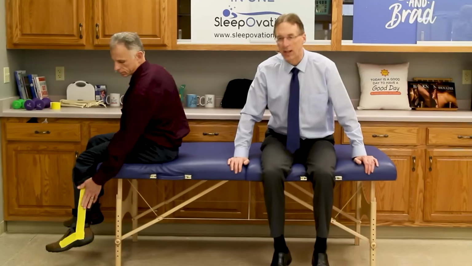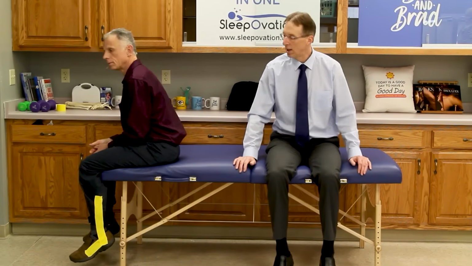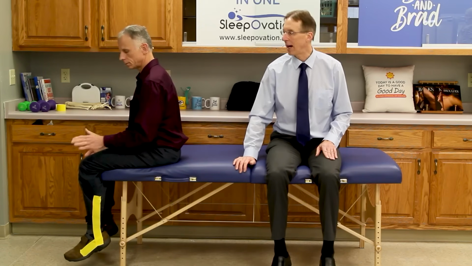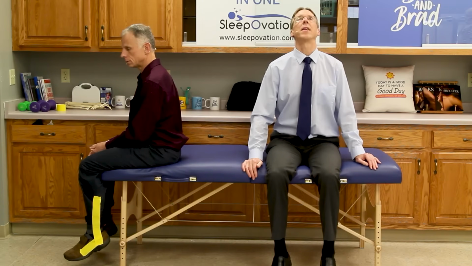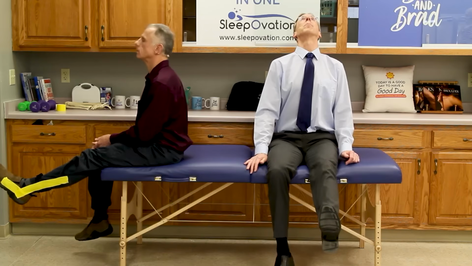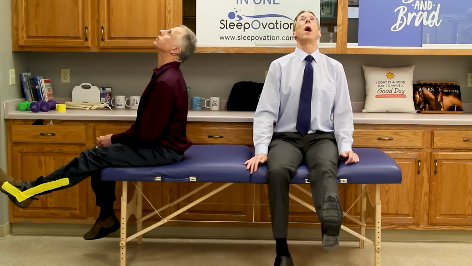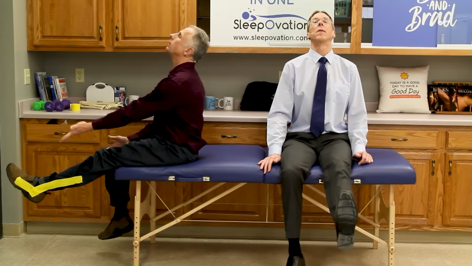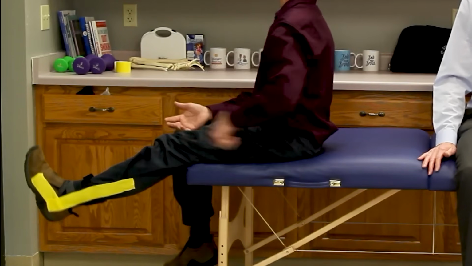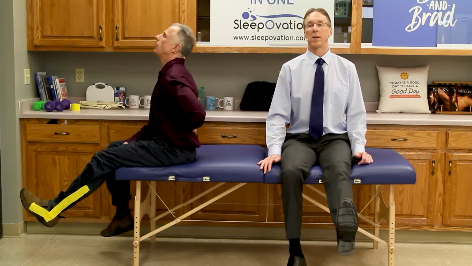Brad's got some tape on his ankle, which will show very nicely what the ankle is doing while we're doing this exercise. We're assuming that this time the pain is on the left side. You just reverse it if the pain was on the right side. What you're going to do is extend the neck and the leg at the same time, straightening the knee and putting the neck back while dorsiflexing the ankle, pulling the toes up. You can see the yellow tape as I pull. That's dorsiflexion.